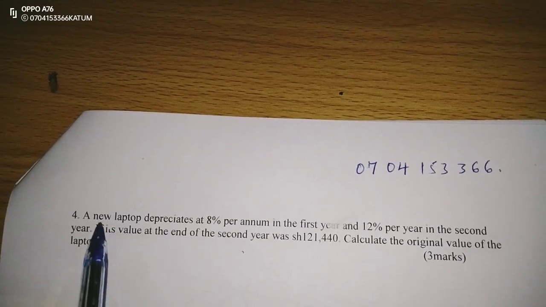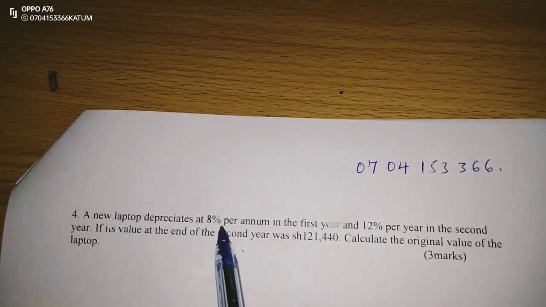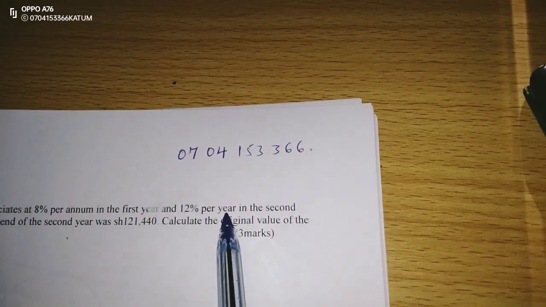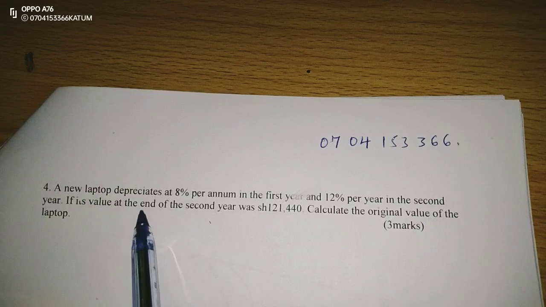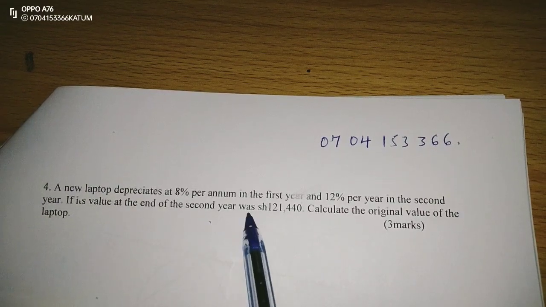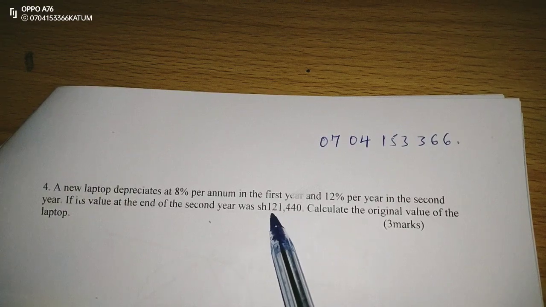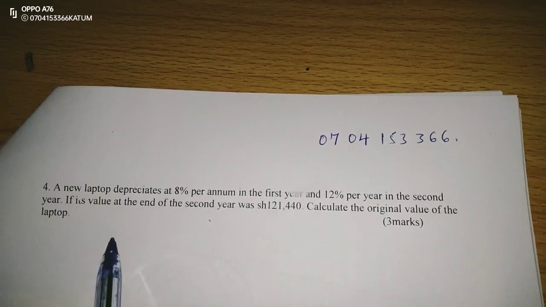Number 4, we are told that a new laptop depreciates at 8% per annum in the first year and 12% per year in the second year. If its value at the end of the second year was 121,440 Kenya shillings, calculate the original value of the laptop.